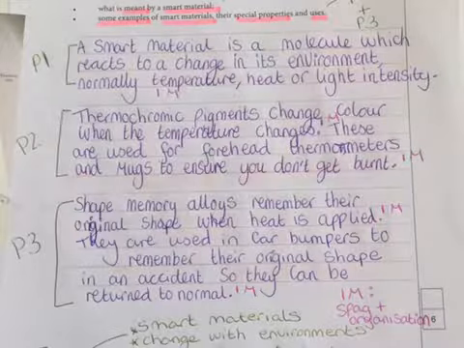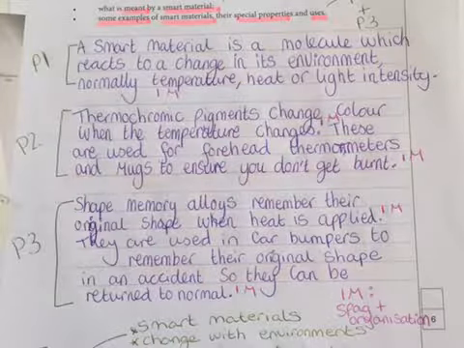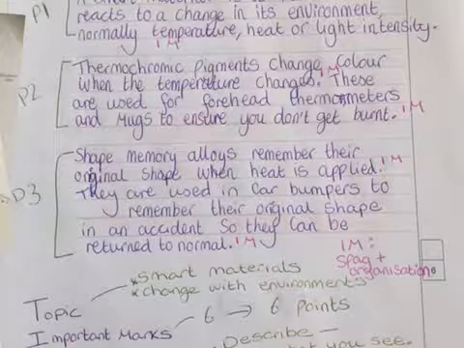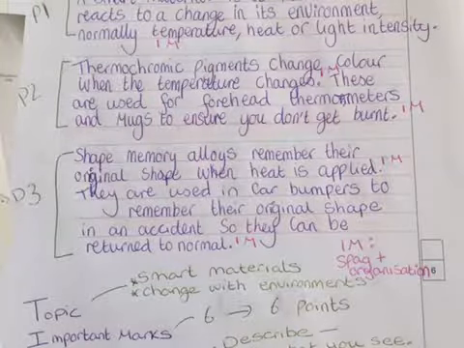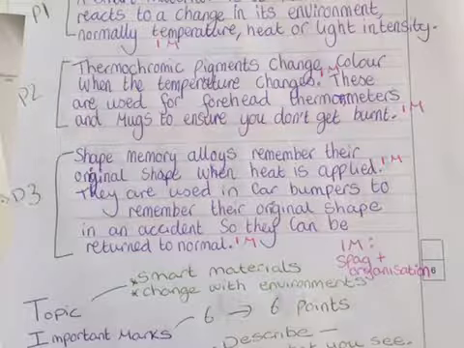Thermochromic pigments change colour when temperature changes. These are used for forehead thermometers and mugs to ensure that you don't get burned. And then finally in another paragraph I wrote shape memory alloys remember their original shape when heat is applied. They're used in car bumpers to remember their original shape in an accident so they can be returned to normal.